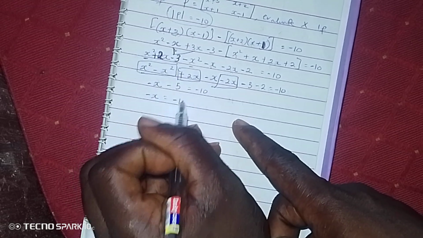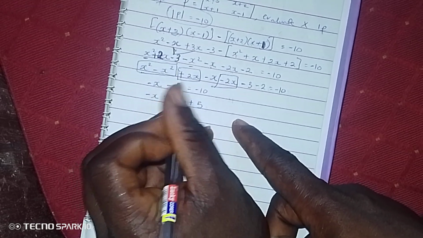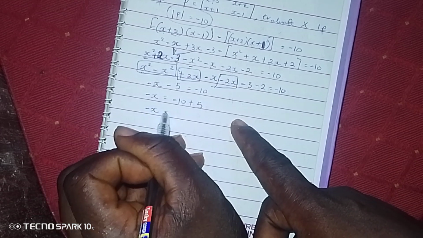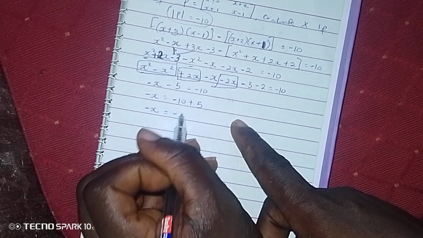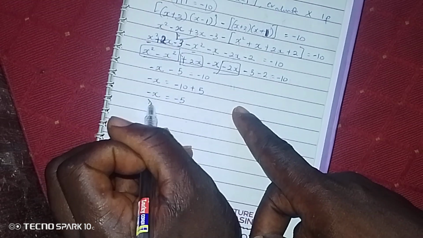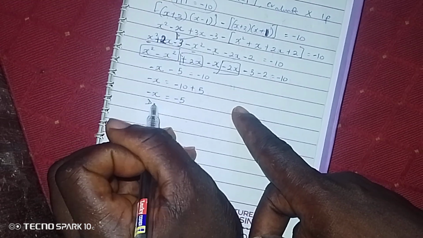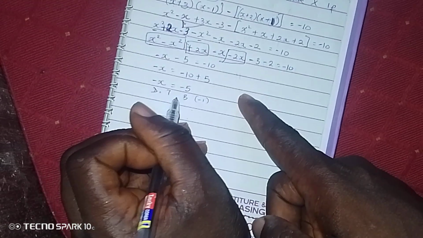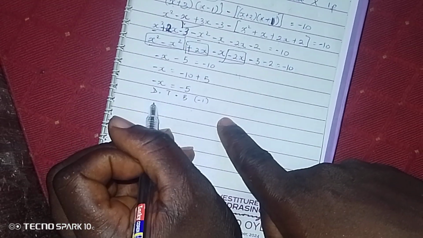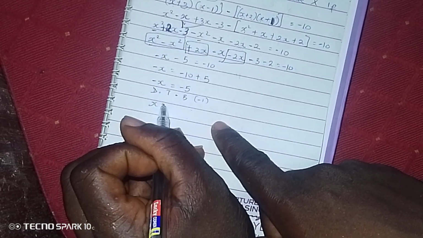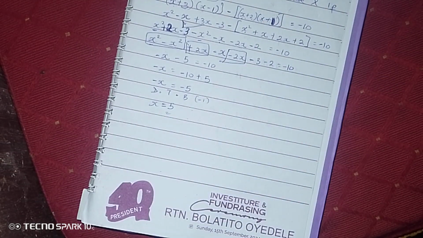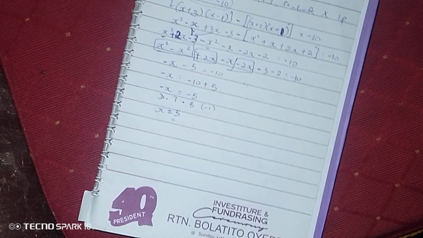So that we have a negative x equal to, by the time we collect like term, we have minus 10 plus 5, because this negative 5 is turning positive 5. And then we have a negative x. Minus 10 plus 5 is minus 5. So dividing through by minus 1, which is the coefficient of x, we will have x equal to 5. So the value of x in this matrix is 5. You can test that. You find out that that is what the solution is.